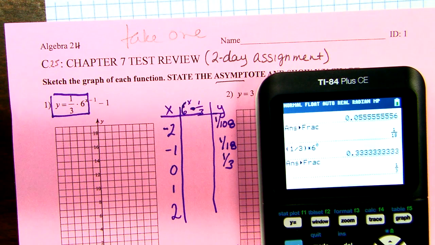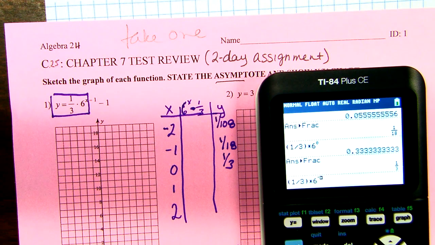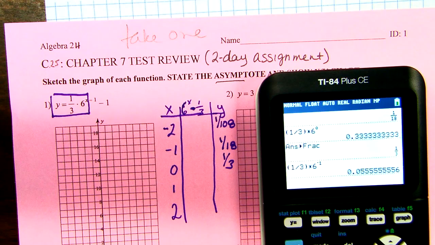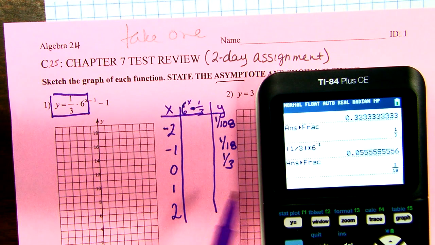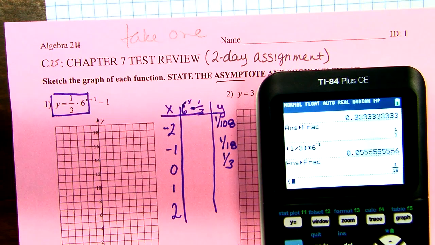Okay? 6 times, see, I switched it. Why do I keep doing that? 1/3 times 6 to the power of -1. Math, enter, enter. Is that right? No. Oh, I put a -1 in. I'm sorry, guys. I'm thinking about other things while I'm doing this. My son told me that he's moving to Romania, so I'm trying to process that at the moment.